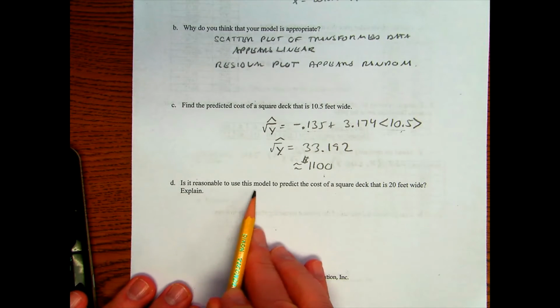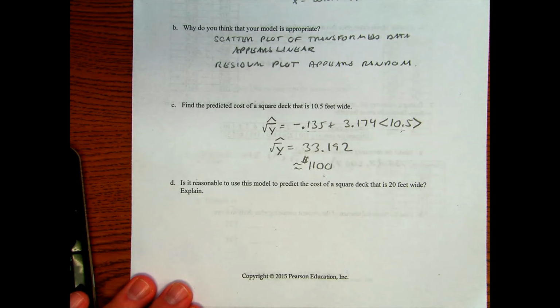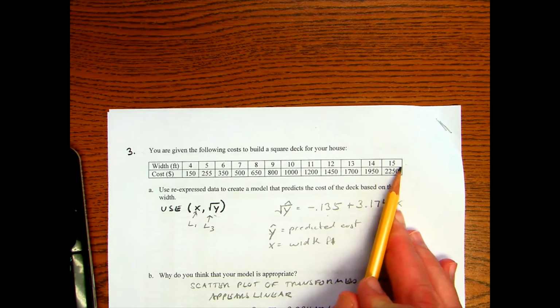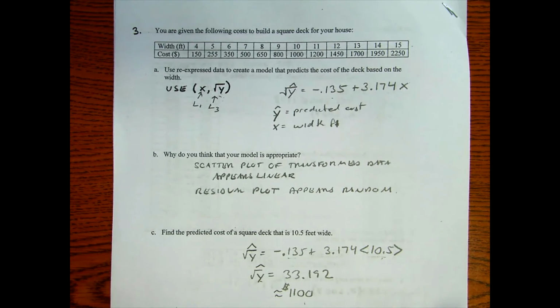Okay, last part of this. Is it reasonable to use this model to predict the cost of a square deck that is 20 feet wide, and explain? Well, our X values only go from 4 to 15. That's a pretty decent extrapolation beyond what we have here.